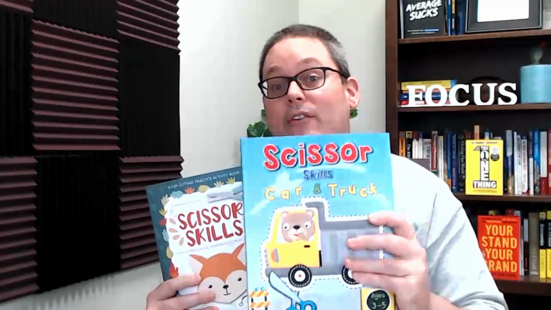Of course, I bought this book, which is a scissor skill book, but I also bought this book, which is a scissor skill book, because this is an independently published KDP book, the kind of books that we make. This is actually published by an independent publisher, and they sell this book on Amazon, but it is actually independently published.